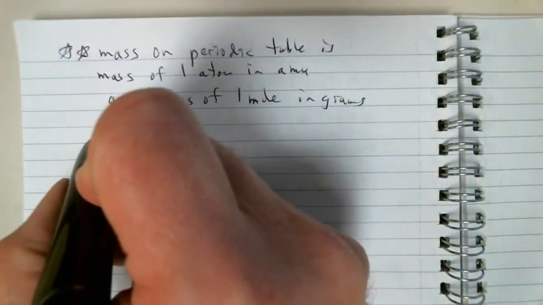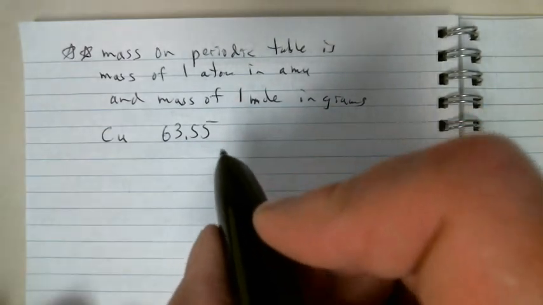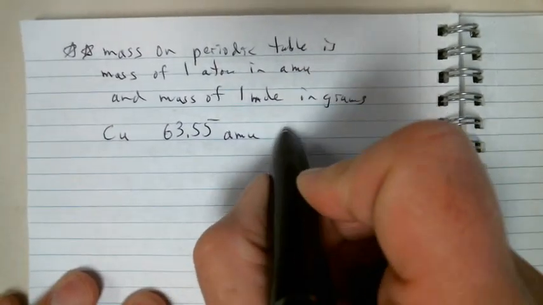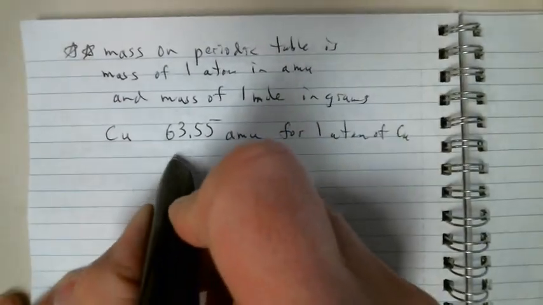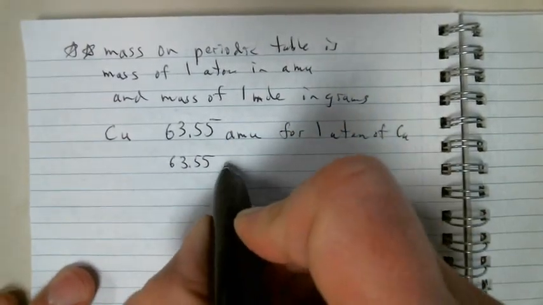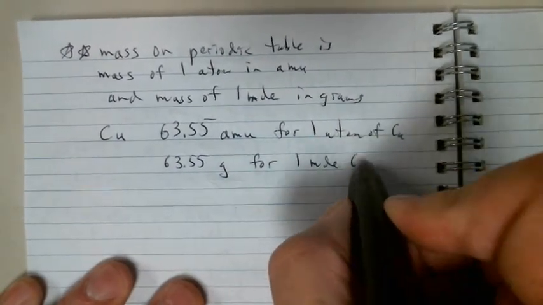So an example would be, let's see, I've got my periodic table here. Let's look up, say, copper. I like copper. See if I can find it. It says 63.55 on the periodic table for its mass. And what that means is that it's AMUs for 1 atom of copper, and 63.55 grams are equal to 1 mole of copper.